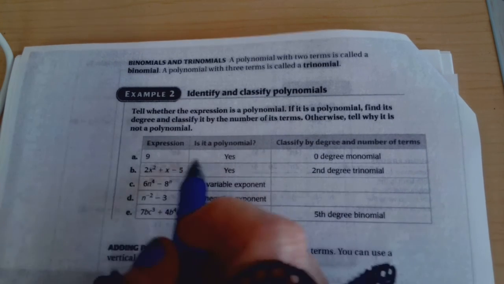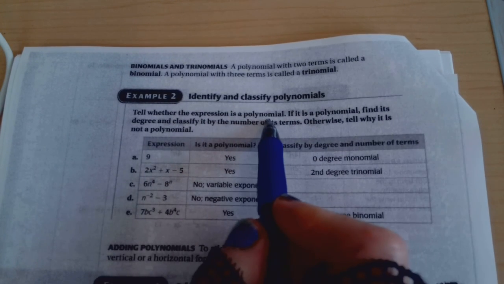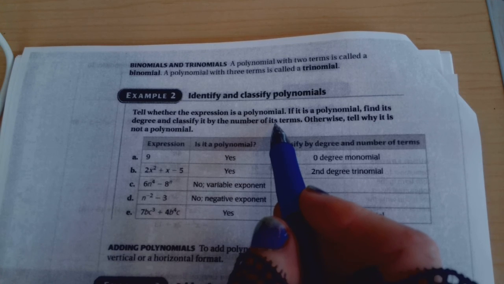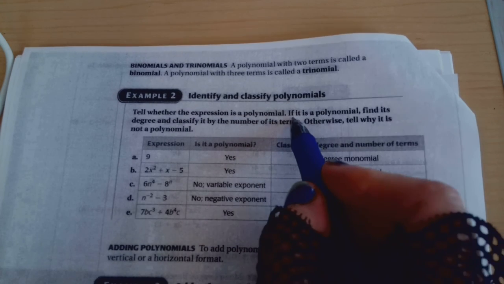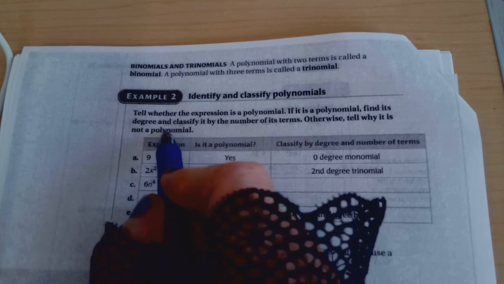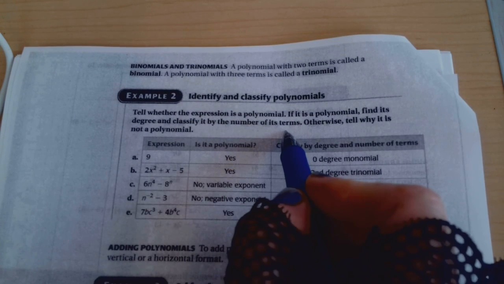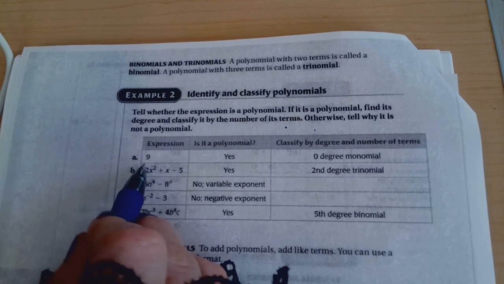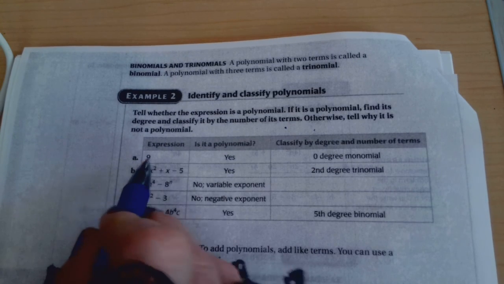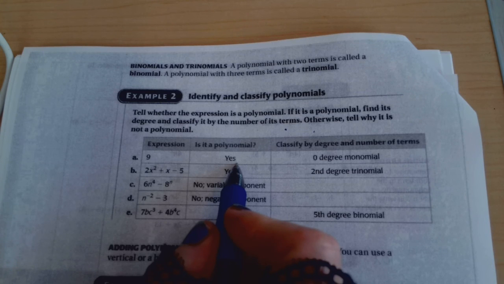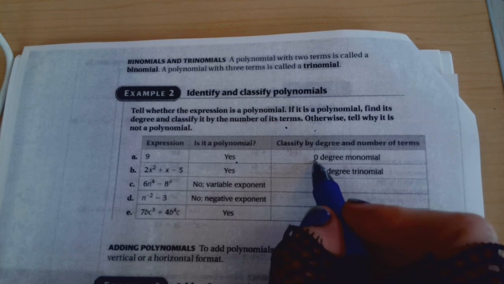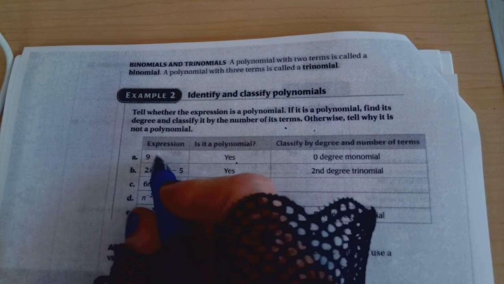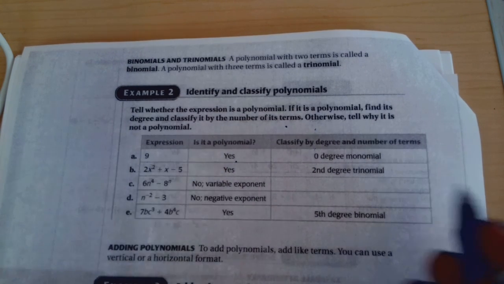So here, tell whether the expression is a polynomial. You've already learned what takes it from being a polynomial to not a polynomial. If it is a polynomial, find its degree and classify it by the number of its terms. Otherwise, tell why it is not a polynomial. So let's look at the first one. We've got 9. Yes, we know it is a polynomial, and it has 1 term, and the degree is 0. Remember, we said that any number is x to the 0.